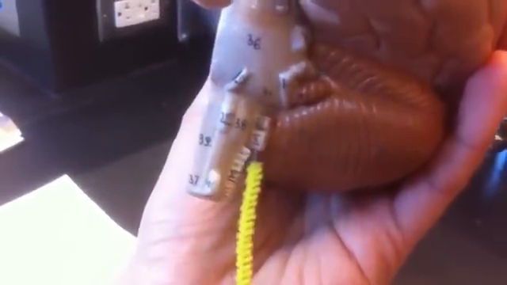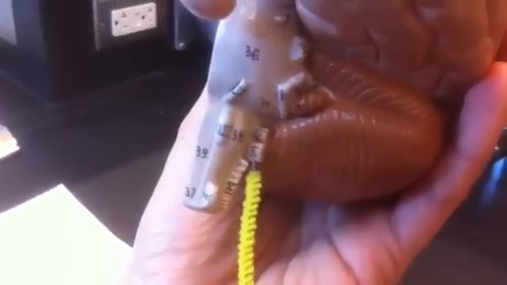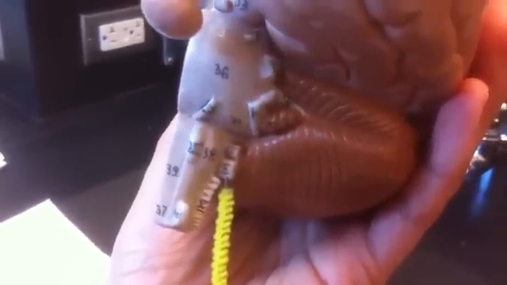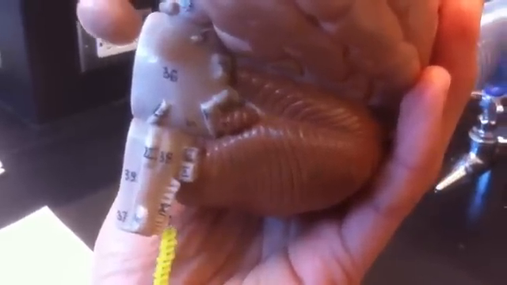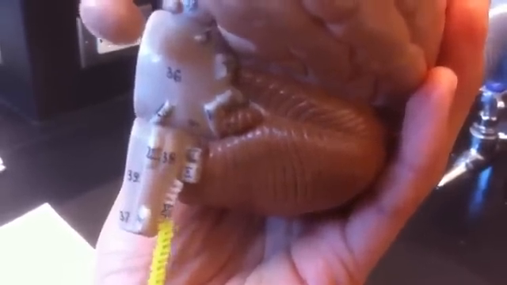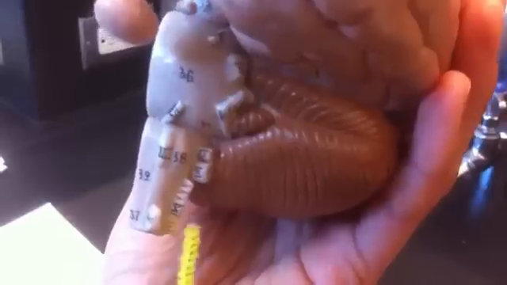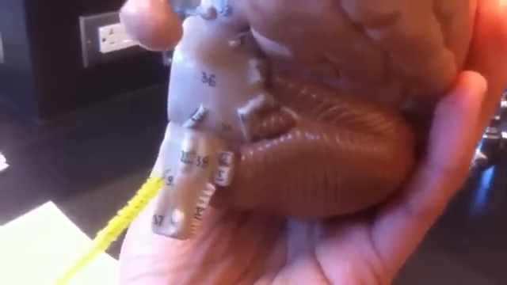Cranial nerve 9, glossopharyngeal nerve. Right here on the side. Cranial nerve 10, the vagus nerve. Cranial nerve 11, the accessory nerve. We think it's this. Cranial nerve 12, the hypoglossal nerve.